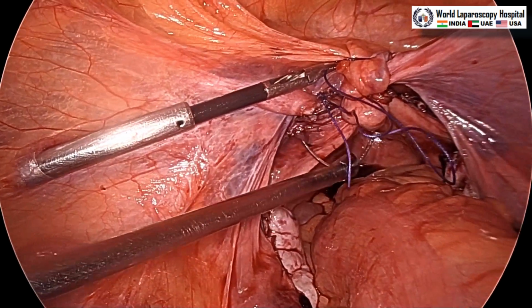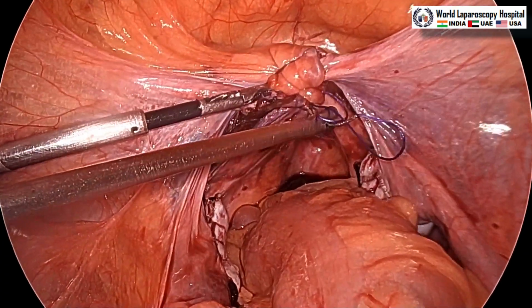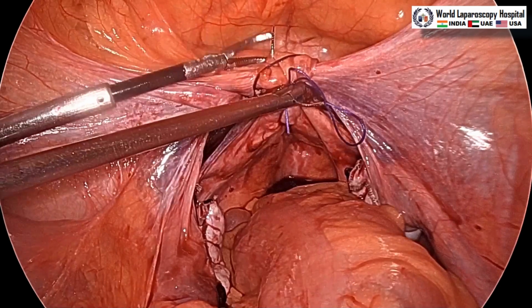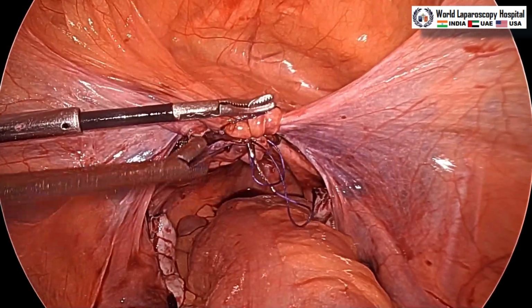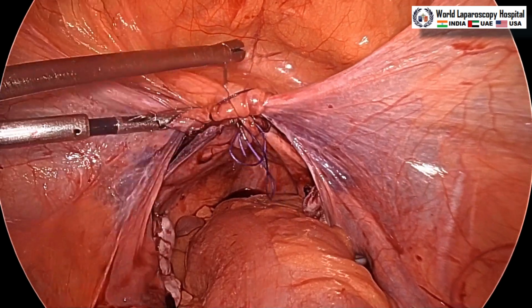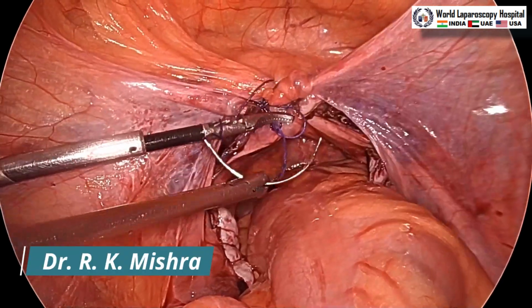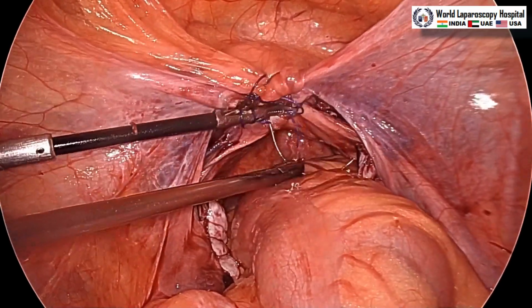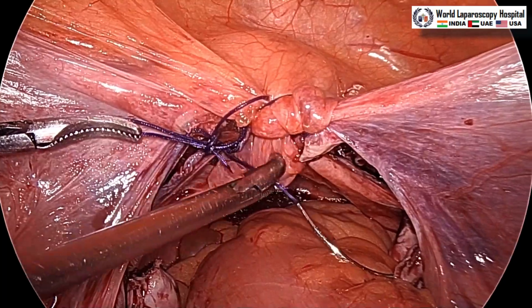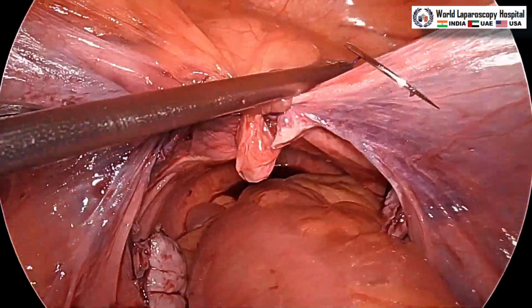So, this is the peritoneum, the posterior peritoneum of the left side, and all is sutured together. So, it will cover the peritoneum also nicely, and after that we will terminate the suture.